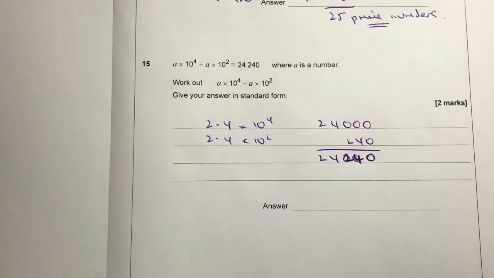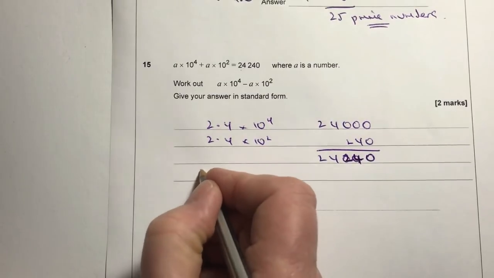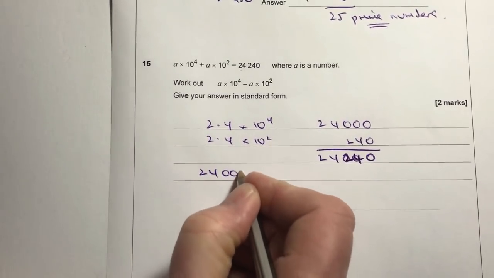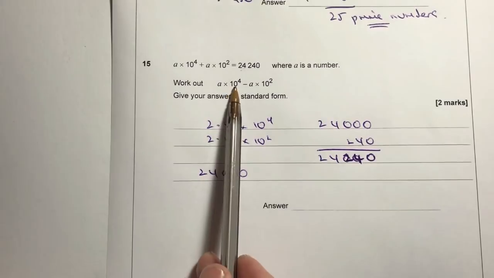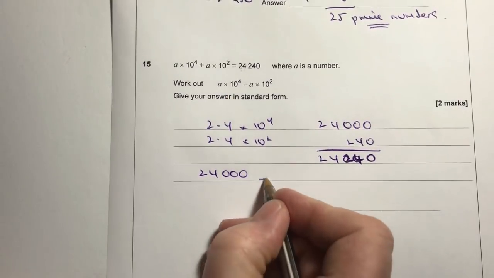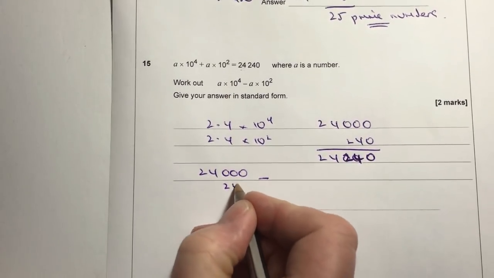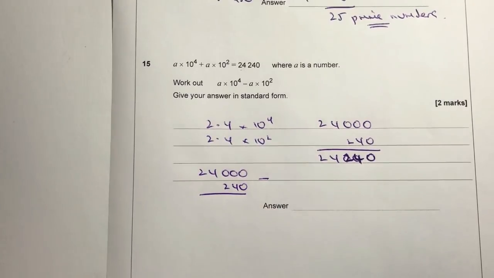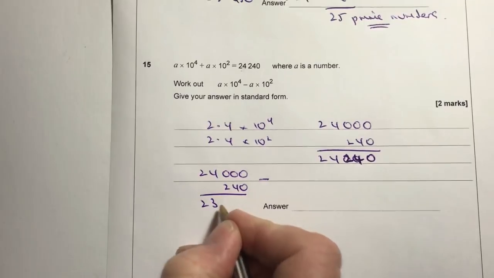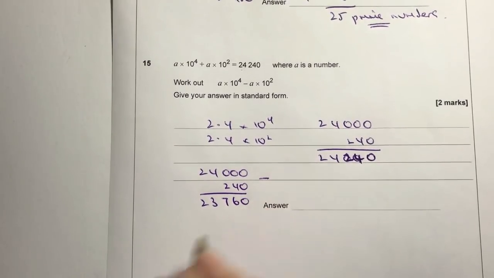And what we're actually saying is, what is the value of 24000, which is a times 10 to the 4, take away 240. And if I do that particular question, I'm going to end up with 23760.